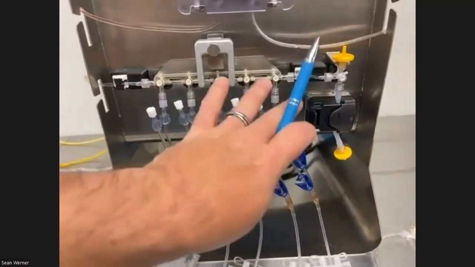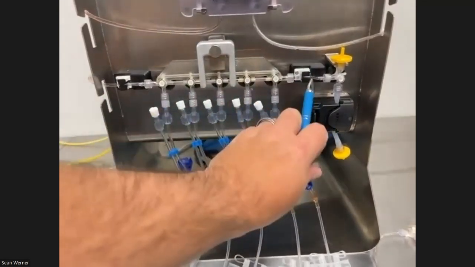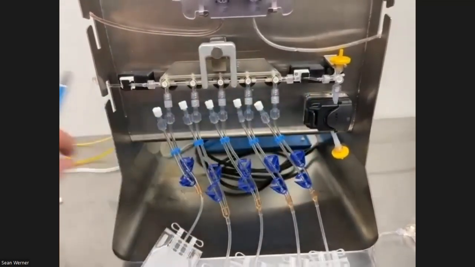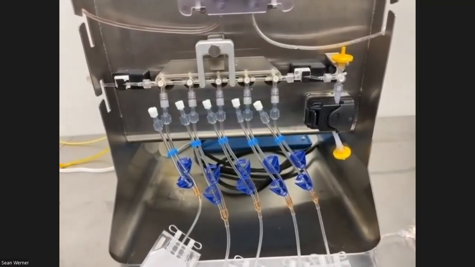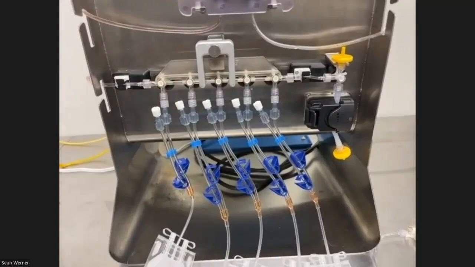Okay, so in the second round, just like the first, again, it primes all the way over here so that it's going to back the fluid out just like the first time. Prime is complete. Yes, so here now it's going to start the second fill.